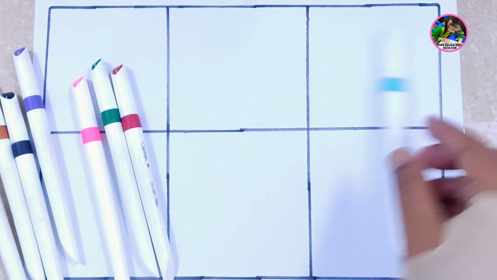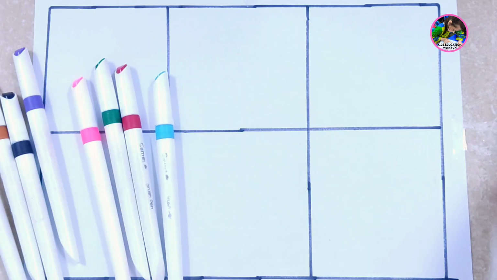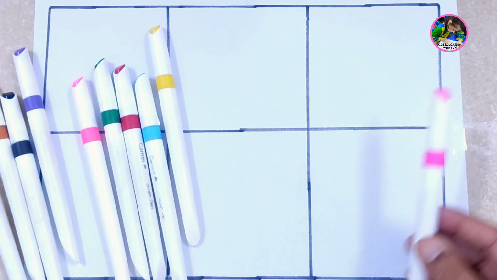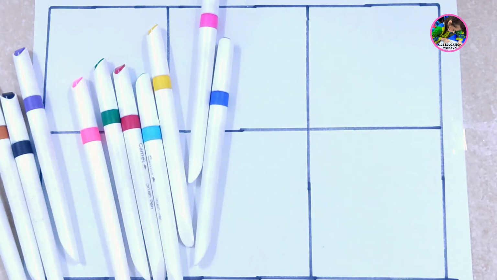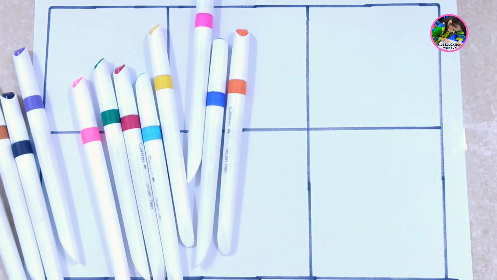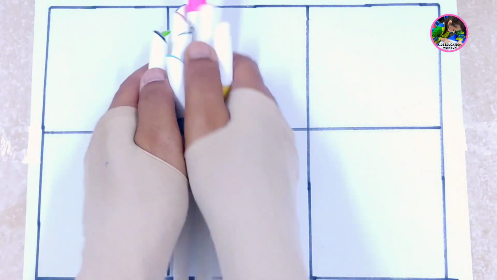red color, sky blue color, yellow color, purple color, dark blue color, orange color. Let's start drawing letters.